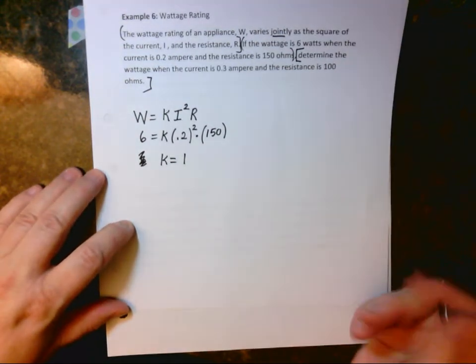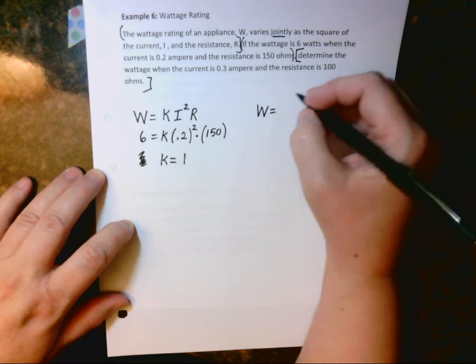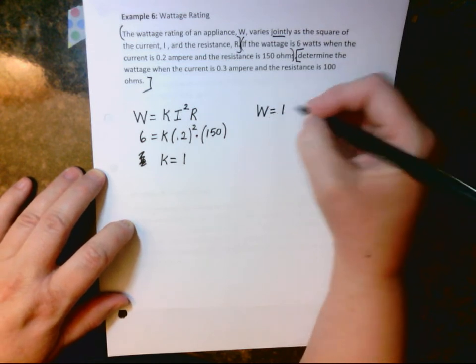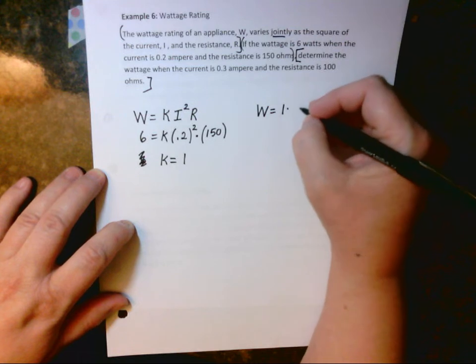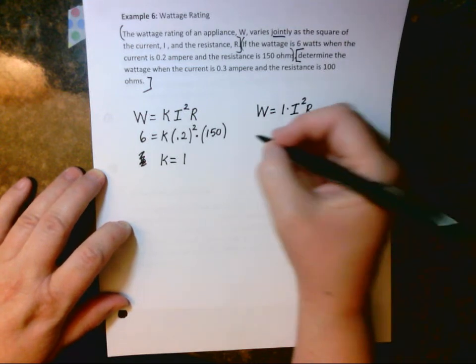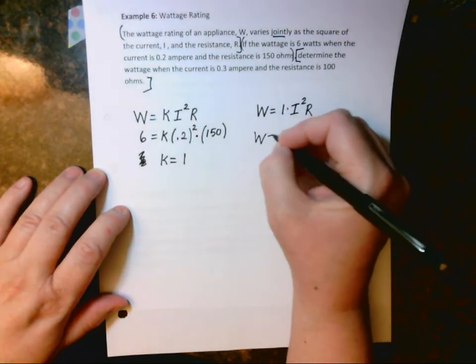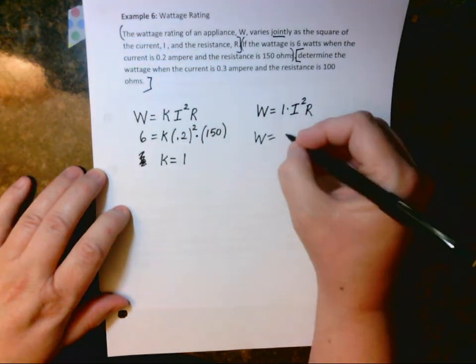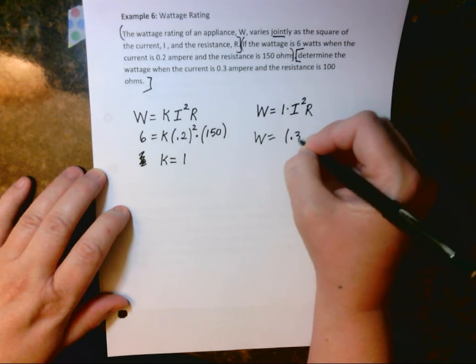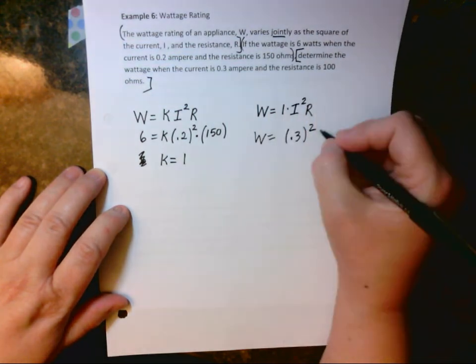Now rewrite your equation. K is 1. You can write that in there if you want so that you don't think you've forgotten something. It's not necessary to write it if you'd like to leave it out. And now we determine the wattage. We're looking for W. When the current is 0.3 and the resistance is 100.